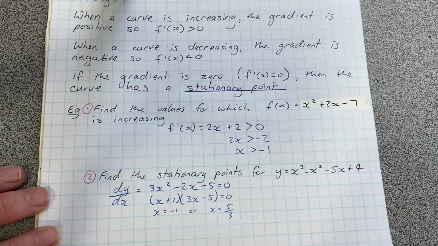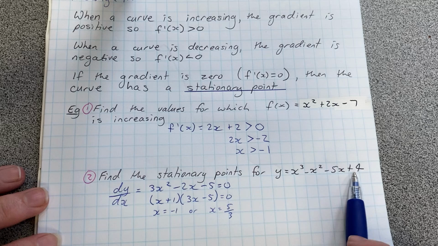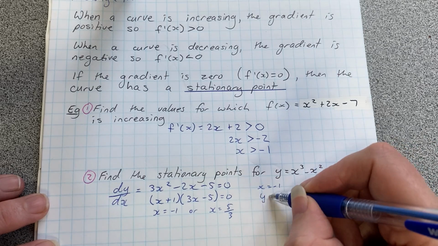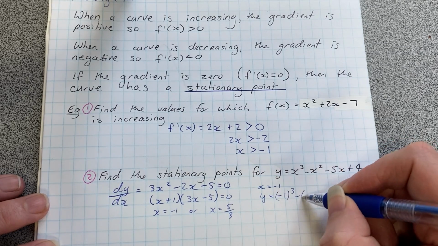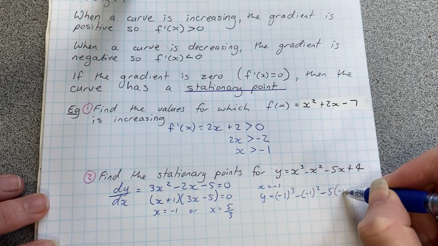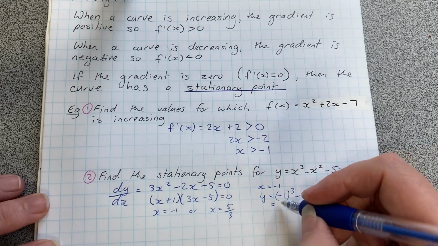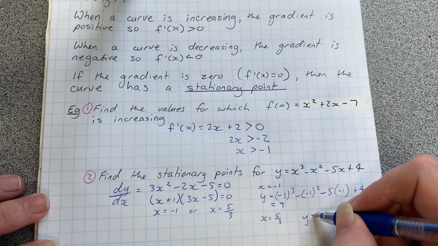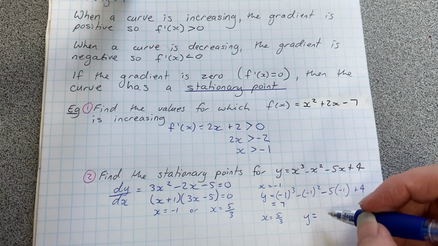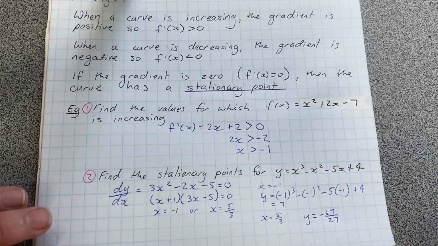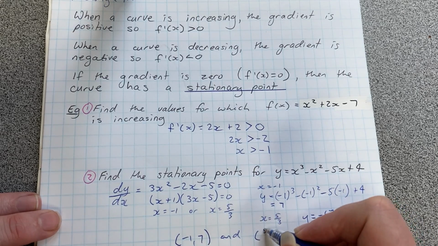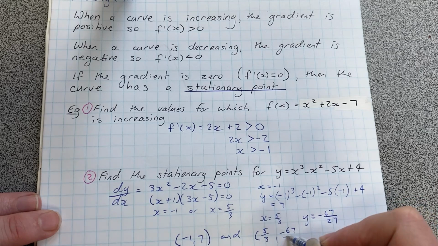Now for a stationary point, you must also find the y value. And you do that by substituting those values back into the original function. So for x equals negative 1, y will be negative 1 cubed minus negative 1 squared minus 5 times negative 1 plus 4, which equals 7. And when x equals 5 on 3, in the same way, y is equal to negative 67 on 27. So our stationary points are negative 1, 7, and 5 on 3, negative 67 on 27.